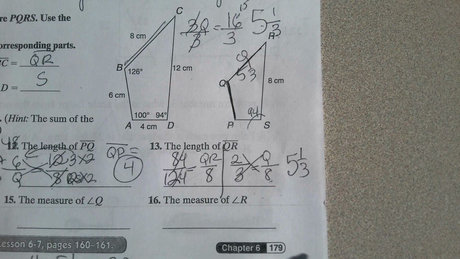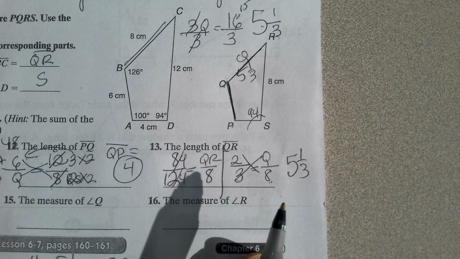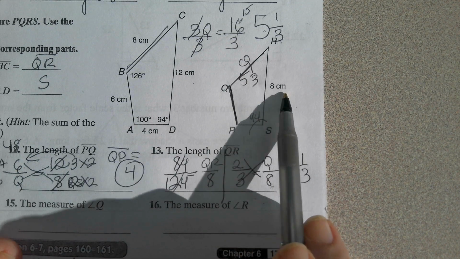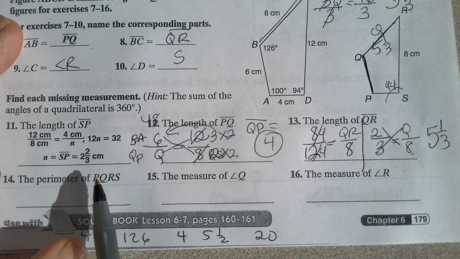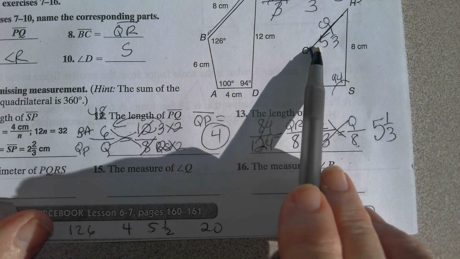Okay, and I don't think I want to do this perimeter. On the perimeter, I would have to find, I've got this side, they're looking for the perimeter of this one, but I don't want to take all day. We know this side.